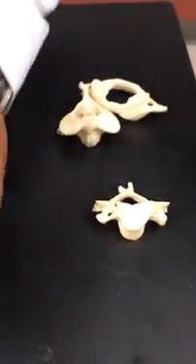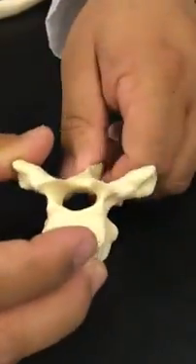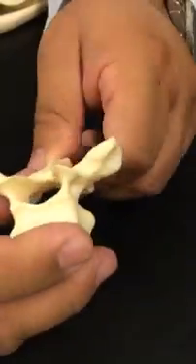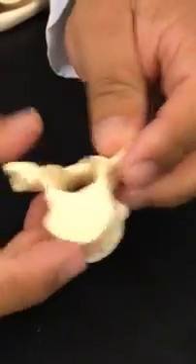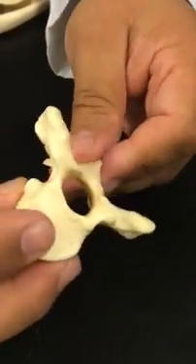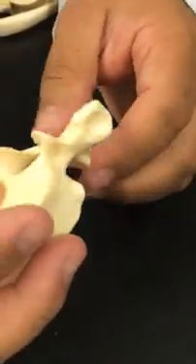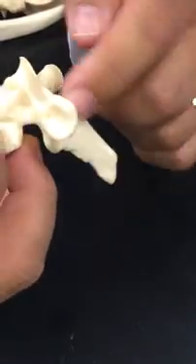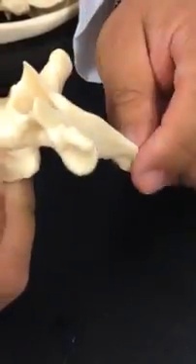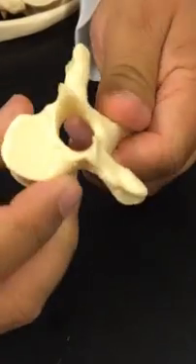As far as the thoracic vertebrae, which would be the next vertebrae moving inferiorly, there's going to be 12 of these. As far as the distinguishing features, one, you can see the spinous process almost points straight down and it's very sharp and pointy.